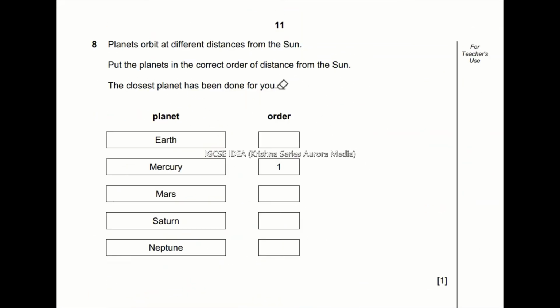Question 8. Planets orbit at different distances from the Sun. Put the planets in the correct order of distance from the Sun. The closest planet has been done for you. Mercury 1. Okay. Next, Earth will be 2. Mars will be 3. Saturn will be 4. And Neptune will be 5. Simple.